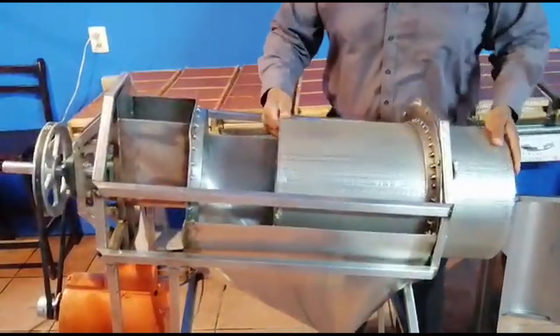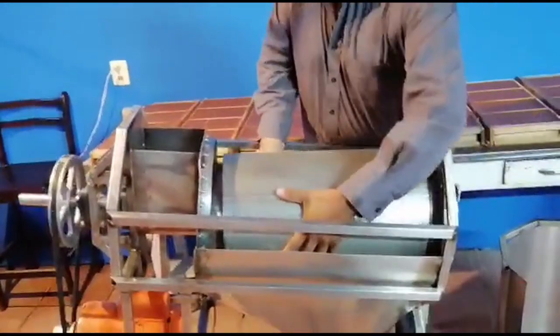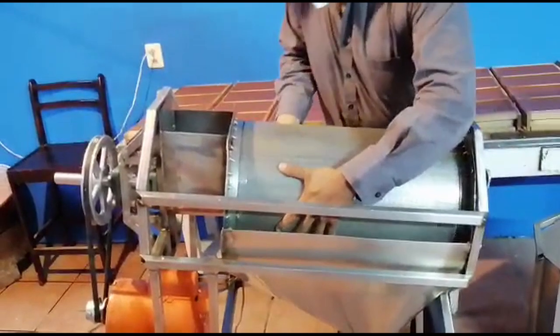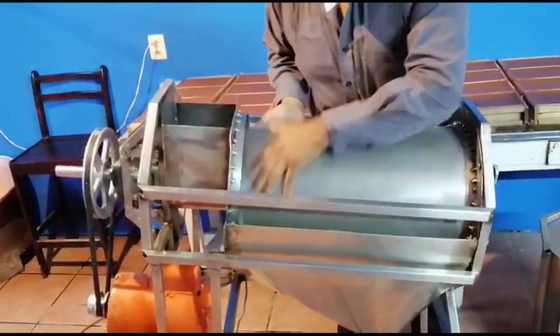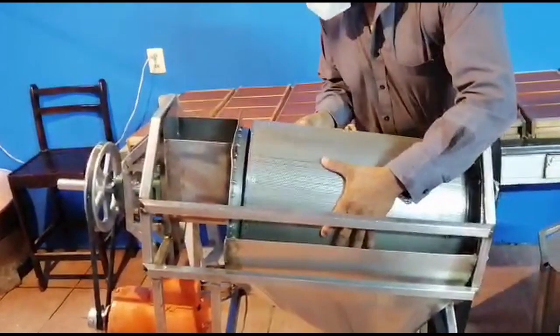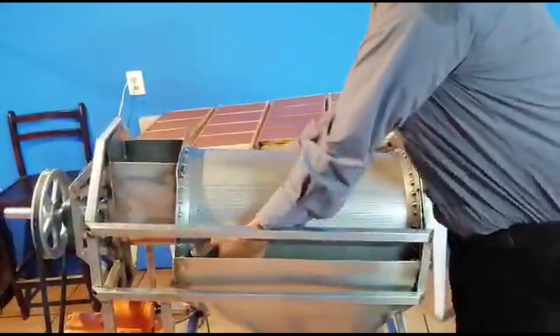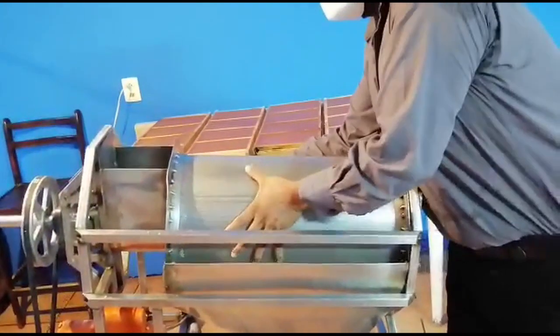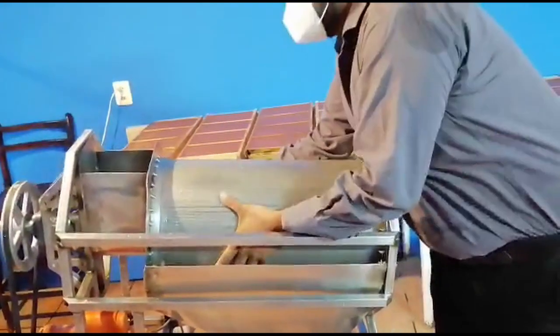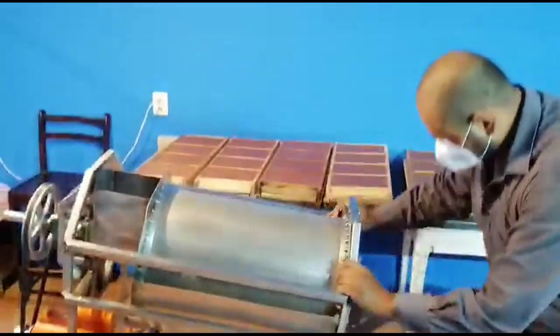Now we're going to assemble the machine. The first step is to set the cylinder. Now it is set.